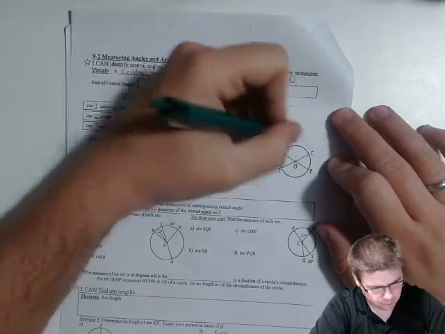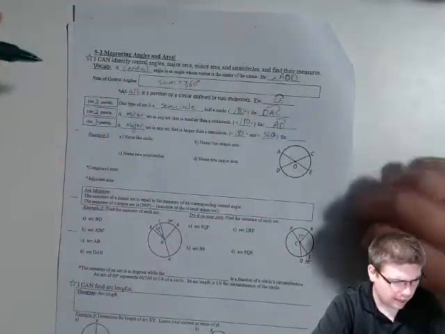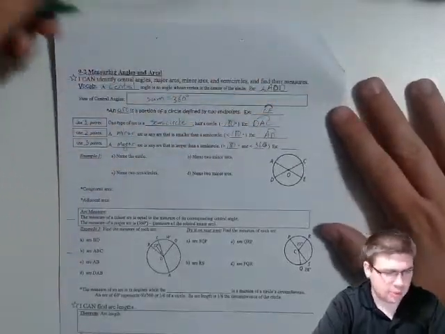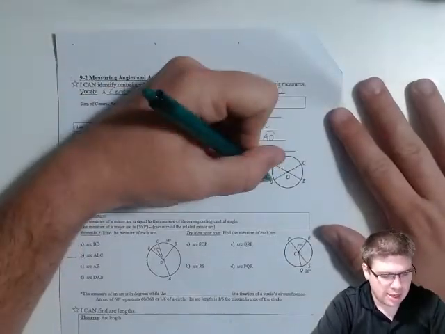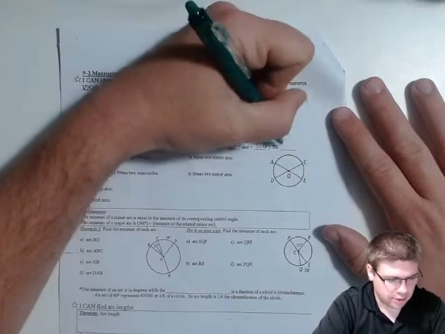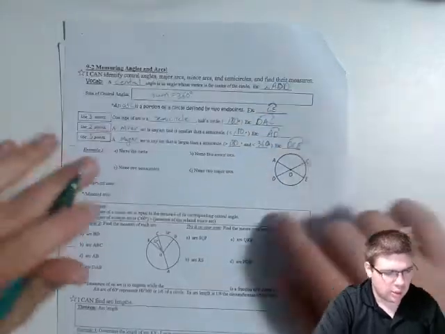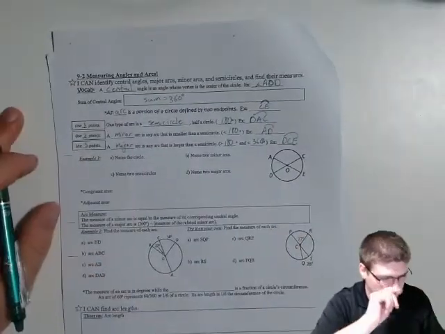If we go beyond 360, we're not really doing an arc anymore. For example, we could go from D to E the long way. So arc DCE would be a major arc around the outside.